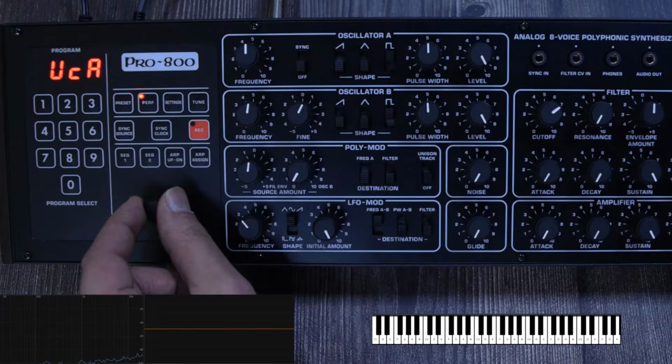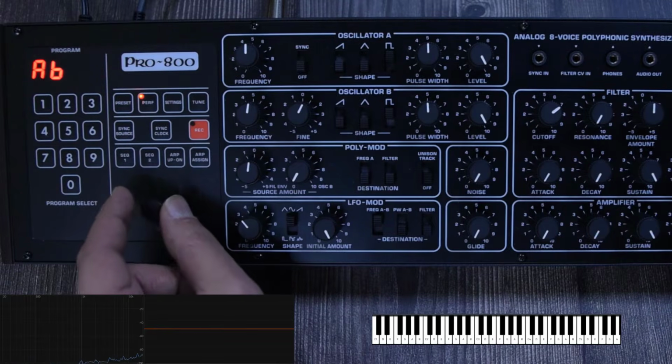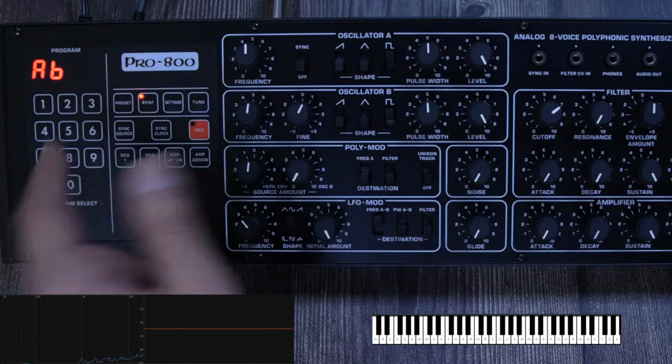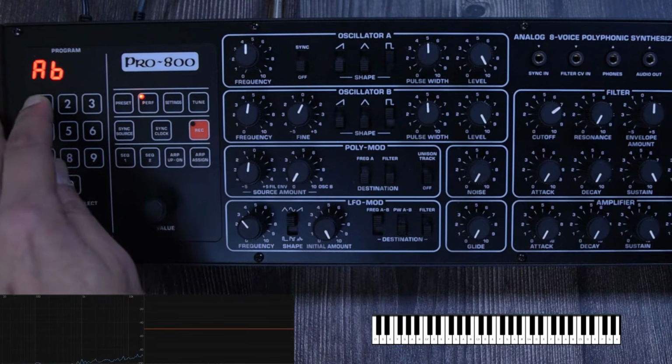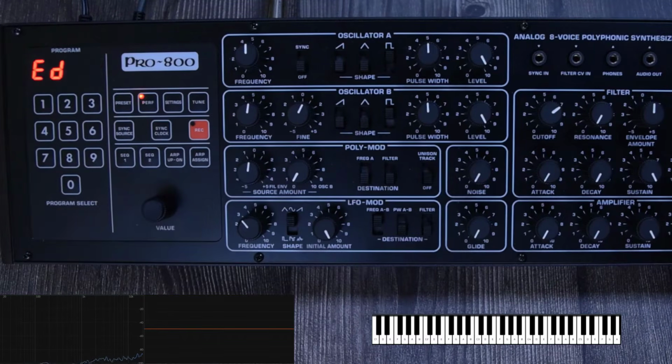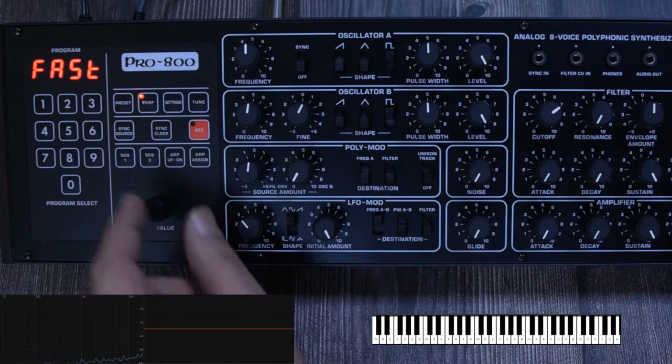So you have VCA, you can target the VCA, or A and B, or B, and right here you need to choose which one you want to modulate with the LFO. So I'm going to stay on A and B, and I'm going to press the button one more time, and you have the LFO speed.